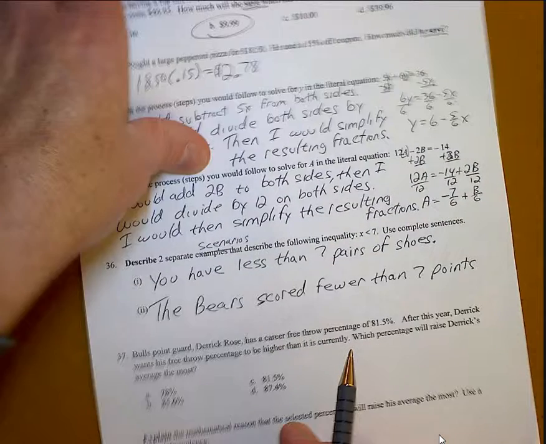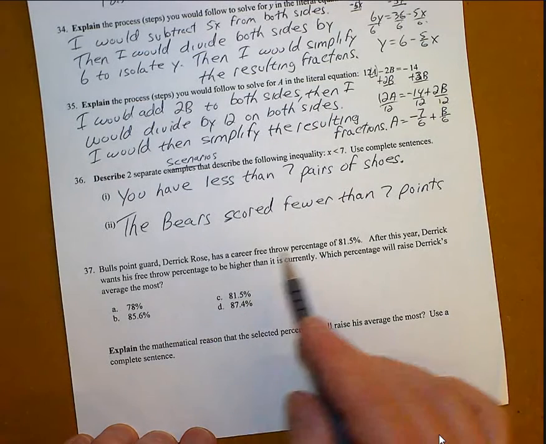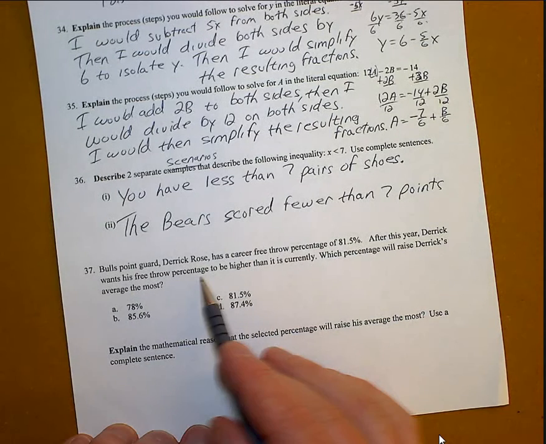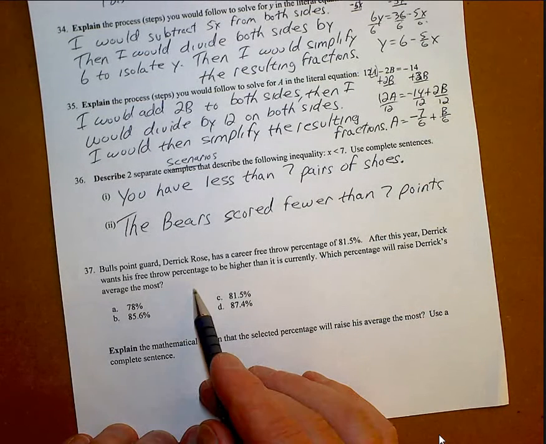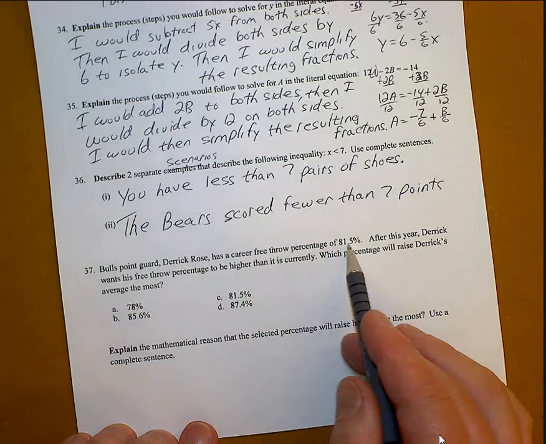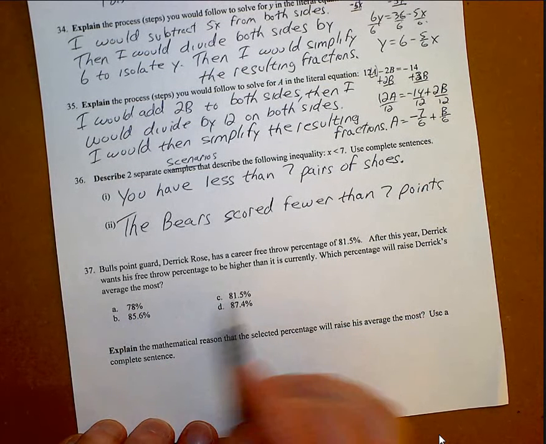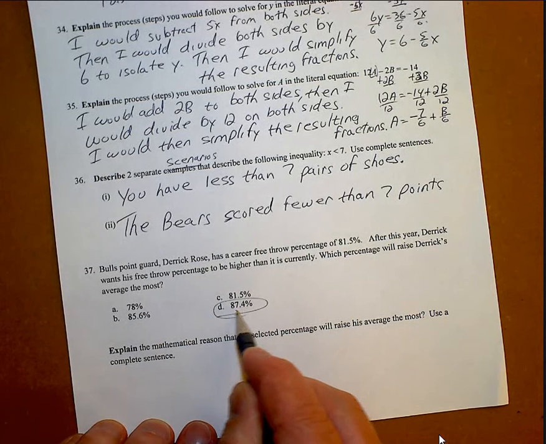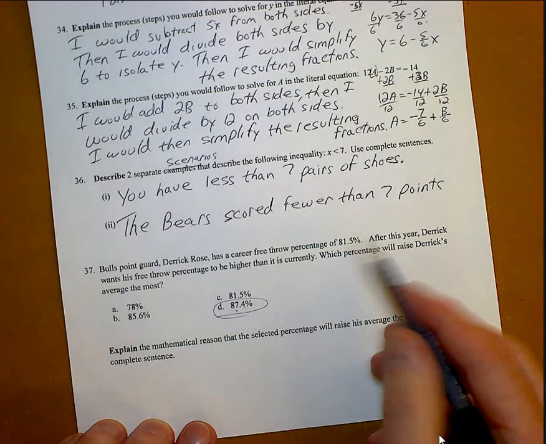Alright, so the Bulls point guard, Derrick Rose, has a career free throw percentage of 81.5. After this year, Derrick wants his free throw percentage to be higher than it is currently. Which percentage will raise the average the most? So he's shooting this. Which is going to raise it the most? 78%, 81.5, 85.6, 87.4. The biggest. If he shoots 87.4% this year, it'll raise it the most.